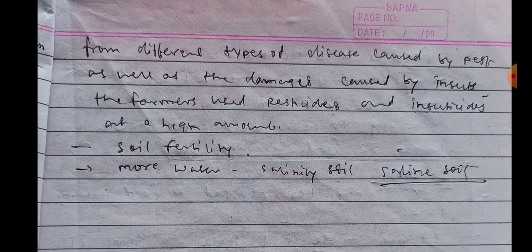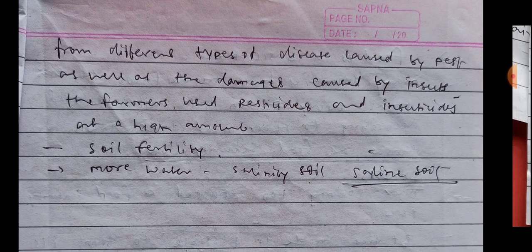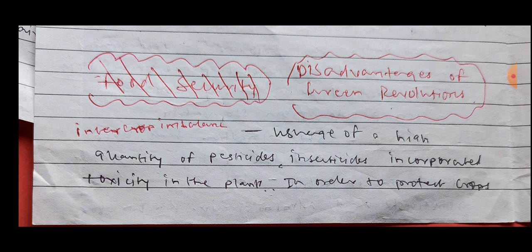Due to this, our soil becomes unfertile, and soil fertility problems are created. We are giving more water to the soil, so there is a salinity problem. Soil salinity is very dangerous. Also, our farmers are not that literate; they should get some agricultural assistance or information from the agriculture college. That point we will see tomorrow, which is also very important.